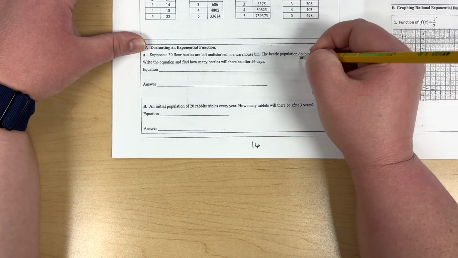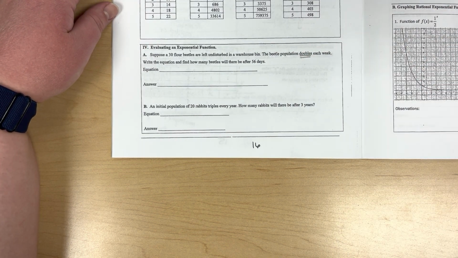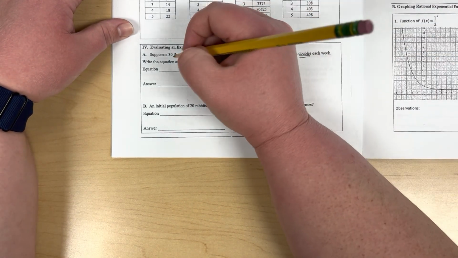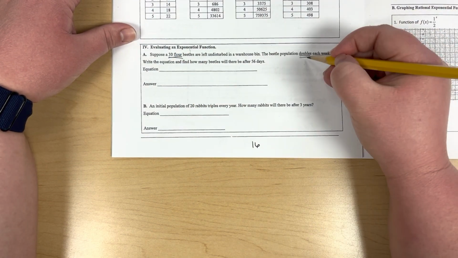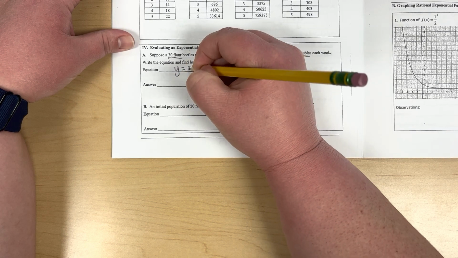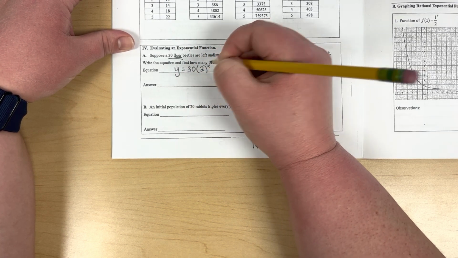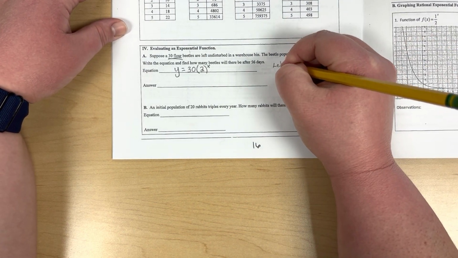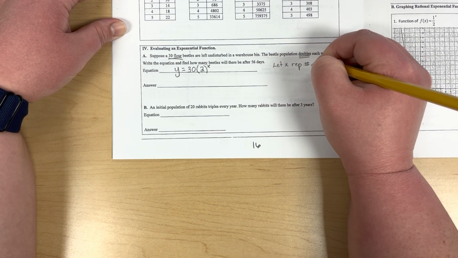So we know that the population is doubling, which means it's multiplying by 2 every single time. So 2 times 2 times 2 times 2, exactly, okay? And we know that it's starting with 30. So this is my starting value. This is my constant multiplier. So that means my equation is y equals 30, and in parentheses is 2, to the x power, where x represents the number of days. So I should write that. Let x represent number of days.